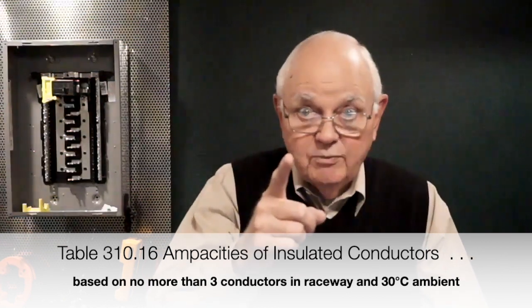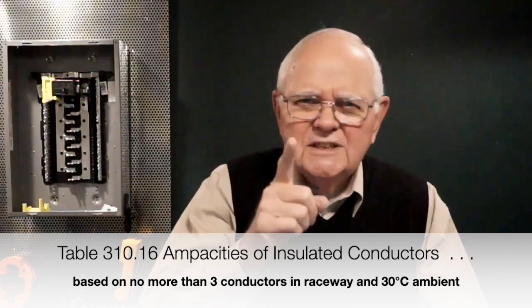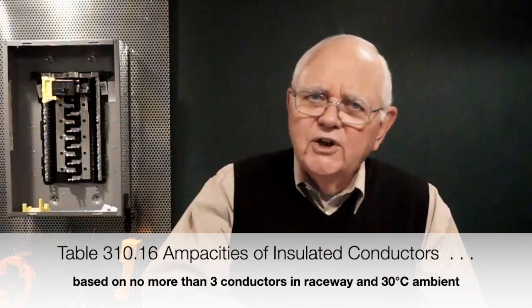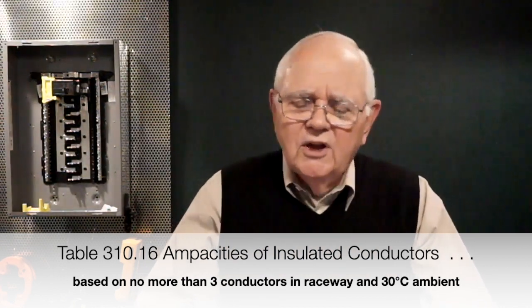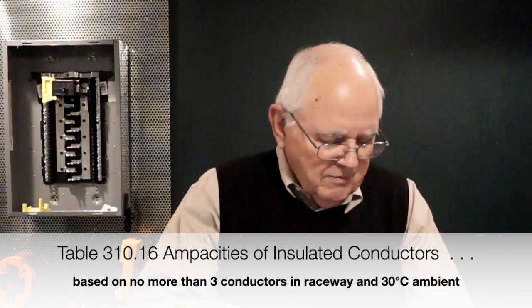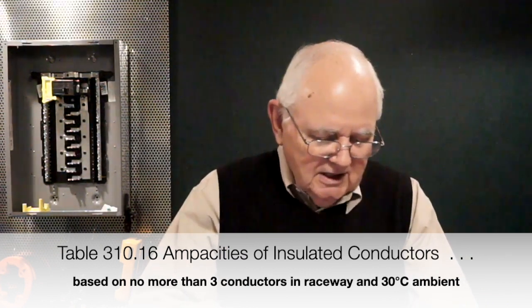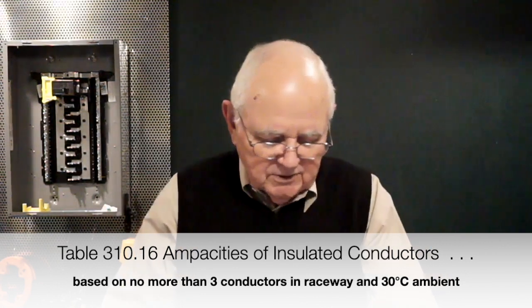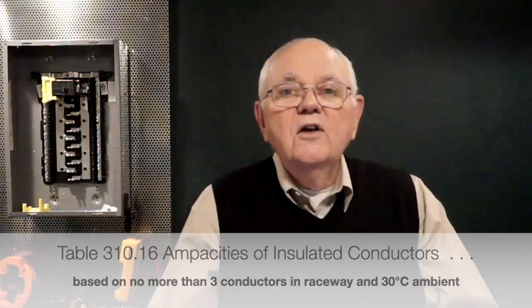Notes are always important on the table. Always read the notes. If I go down to note 1 at the bottom of table 310.16, it says ampacity correction factors must be applied where the ambient temperature is other than 30 degrees C, which it tells me is also 86 degrees Fahrenheit.